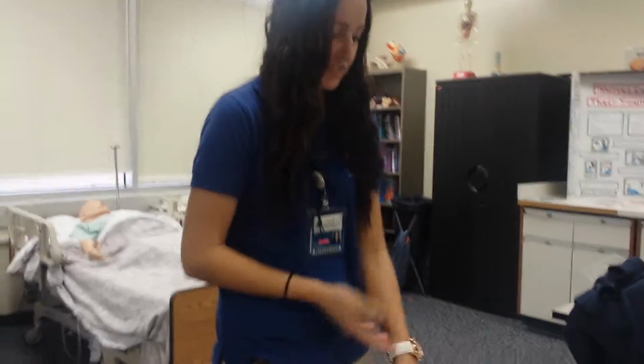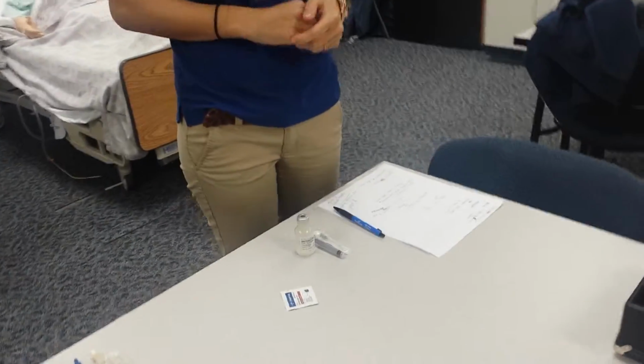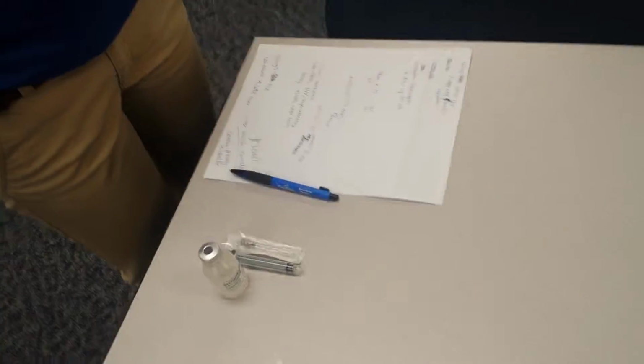My name is Kaylee, and I am going to demonstrate how to hang a piggyback medication onto a primary line. So first we're going to look at our doctor's orders. He wants 500 milligrams of vancomycin, an antibiotic, to run over an hour.